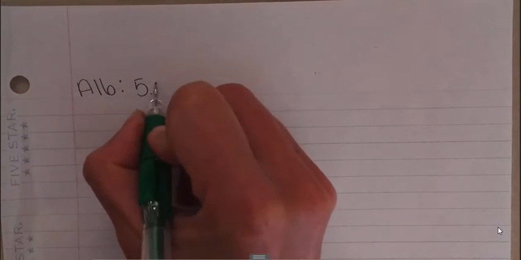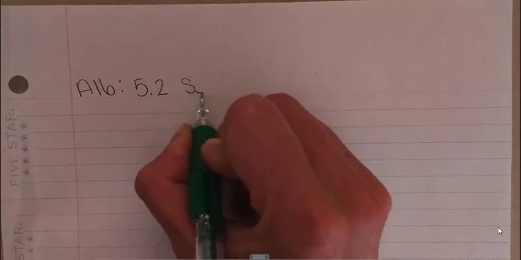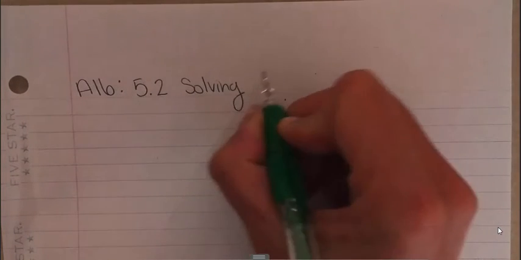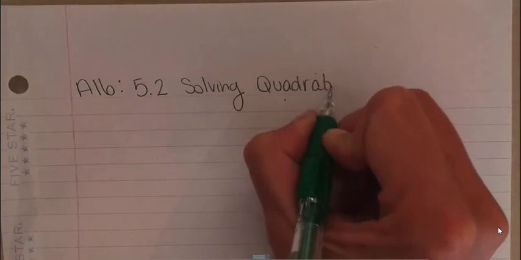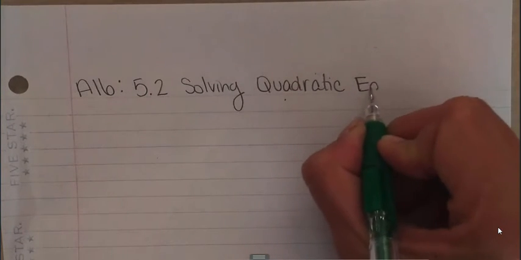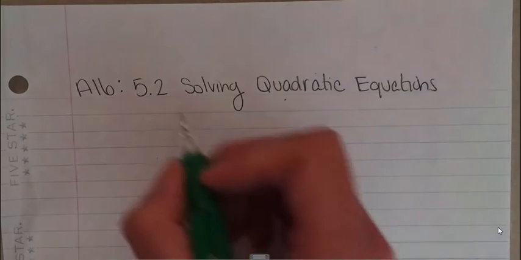Assignment 16, for the next section, I'm going to split this up into a couple of days. The first day will be all about factoring quadratic equations. And then the next day we'll talk about actually applying that. So this is solving quadratic equations by factoring.